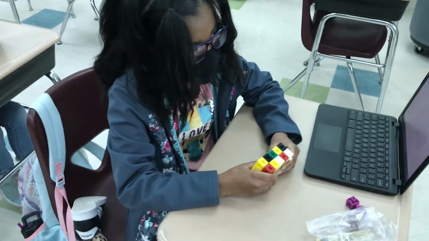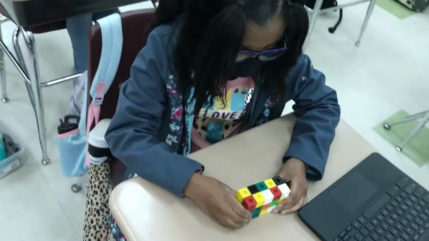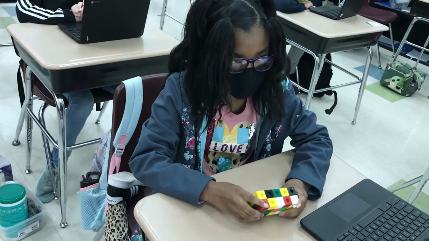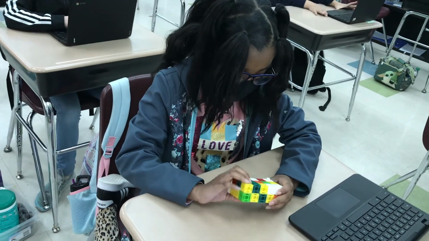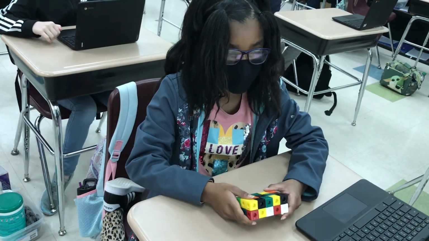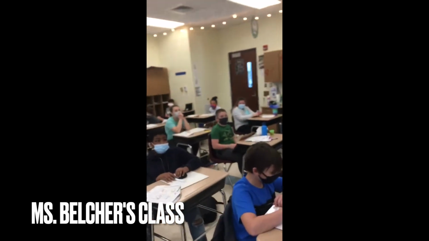What did you just build? I built a prism with the length of 5, the width of 3, and the height of 2. Is there a way to check it? Well, if you do 5 times 3, that equals 15. If you do 15 times 2, that equals 30, and I have... How many cubic units? 35. Good job.